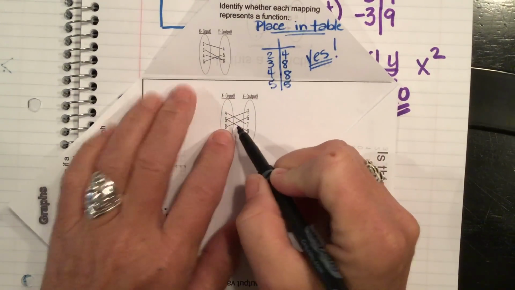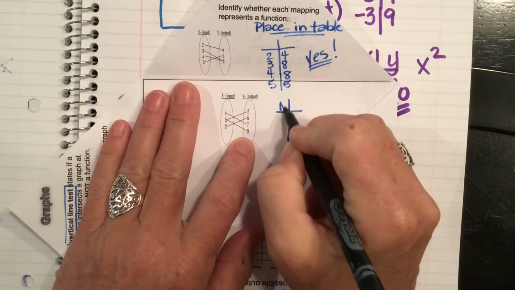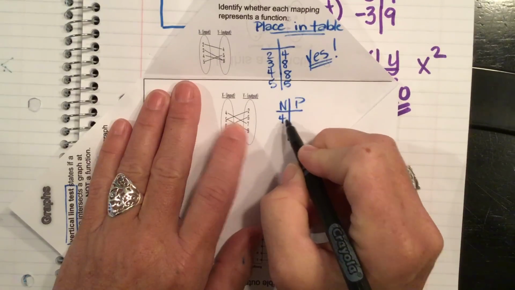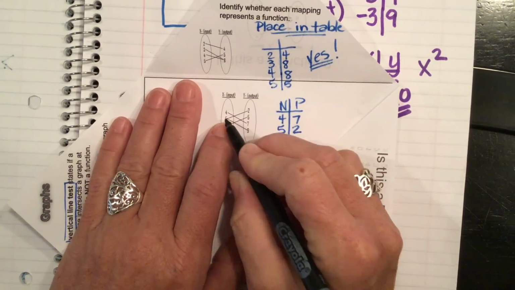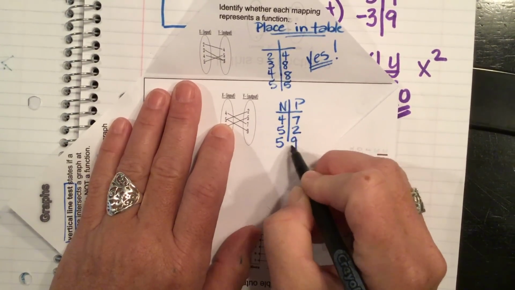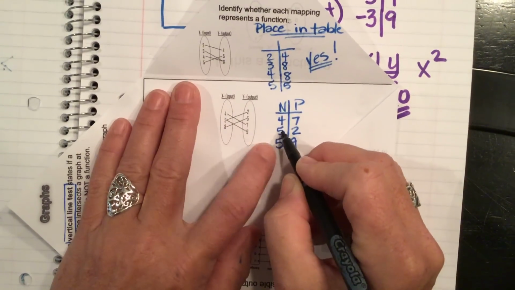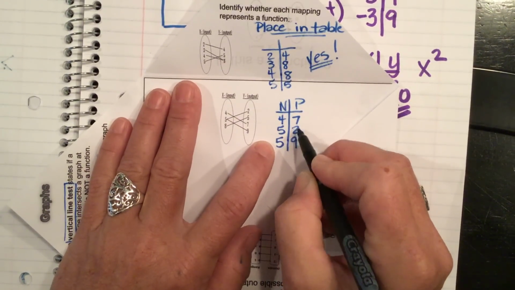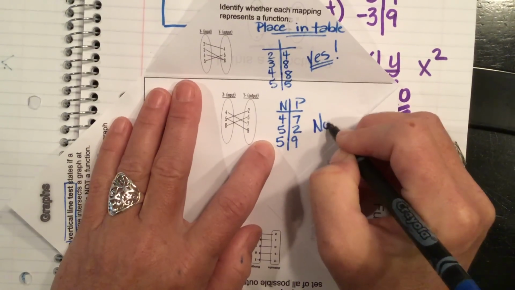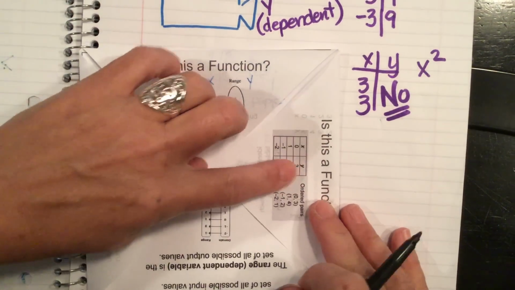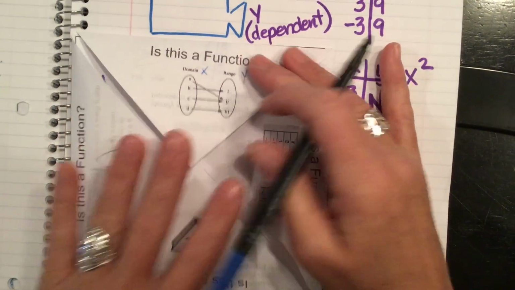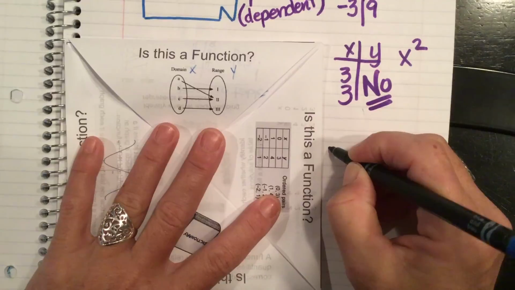Let's look at the next one. Place your table, and here's y. 4 is to 7, 5 is to 2, and 5 is to 9. Already I have what? The same x and 2 different outputs. This is not a function. Okay? Now, I'm going to give you a quick way to remember all this, and we'll move on to the next one. But you'll probably have fun with this.